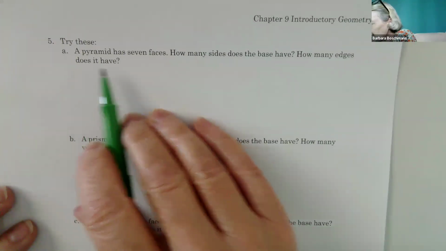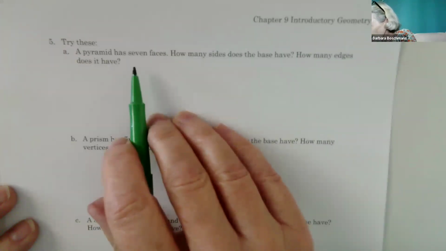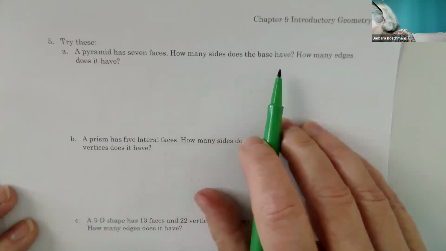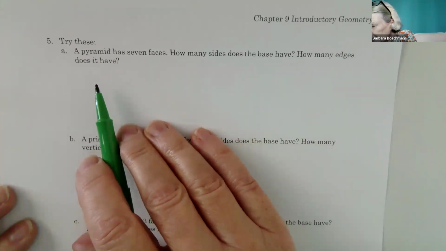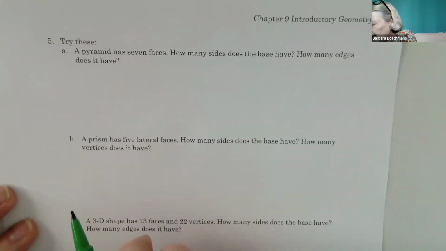So a pyramid has 7 faces. How many sides does the base have? How many edges does it have? So we can try to visualize it. We can try to draw it, or we can use our formulas from the last page.